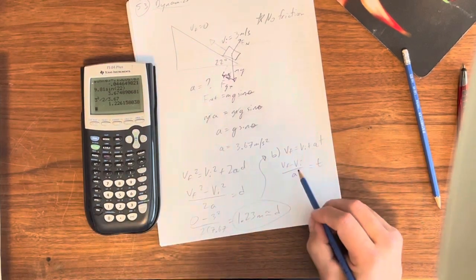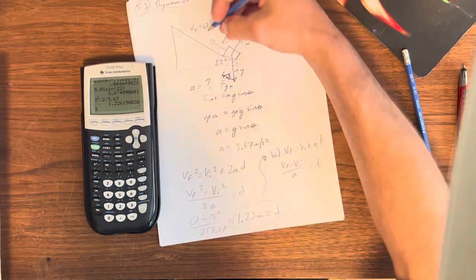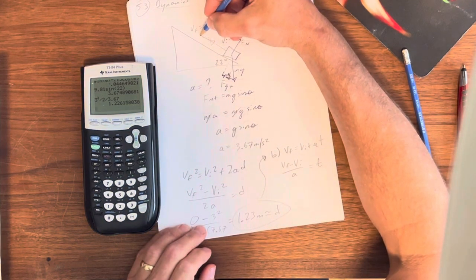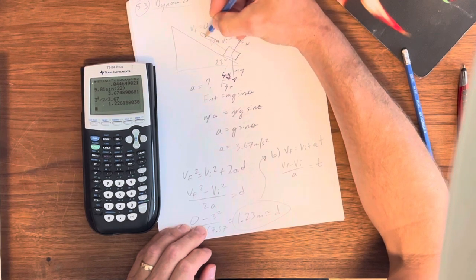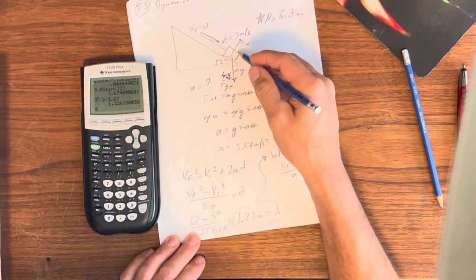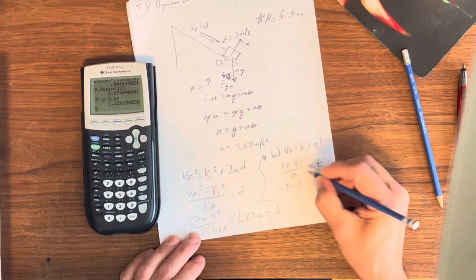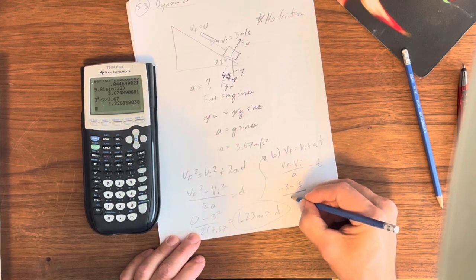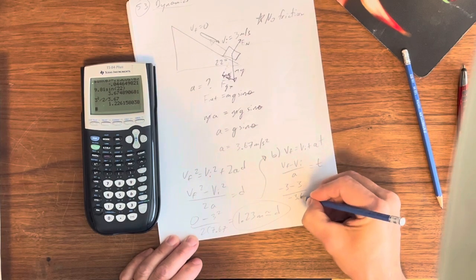Now, you have a choice here. You can say VF is 0. That will tell you how long it takes to stop at the top. But if the thing goes up, stops at the top, and slides back down, you could say that VF is -3, and that's generally what I would do. I would say -3 minus 3 over my acceleration, which really should be negative 3.67.